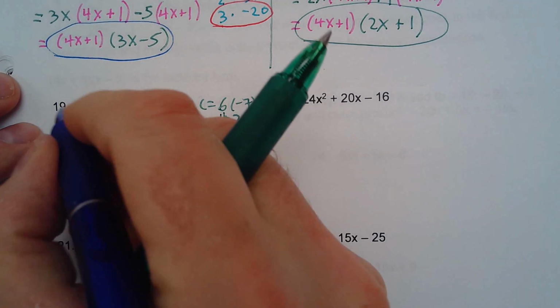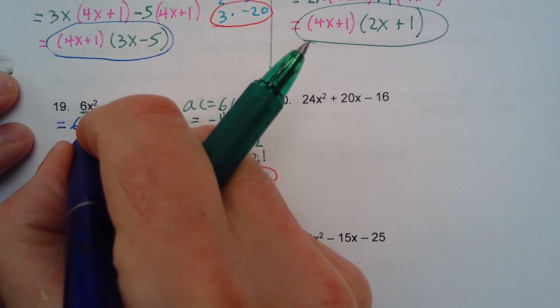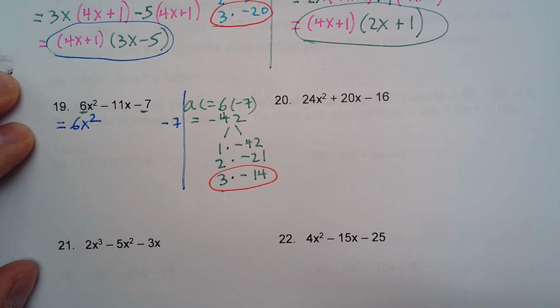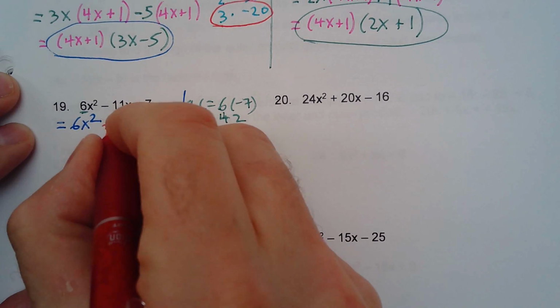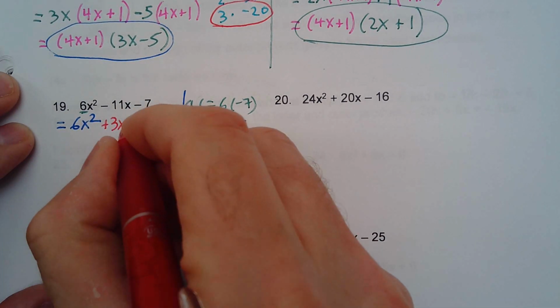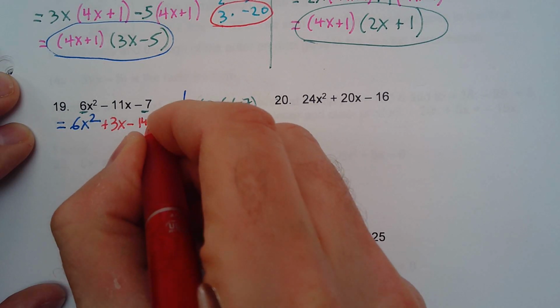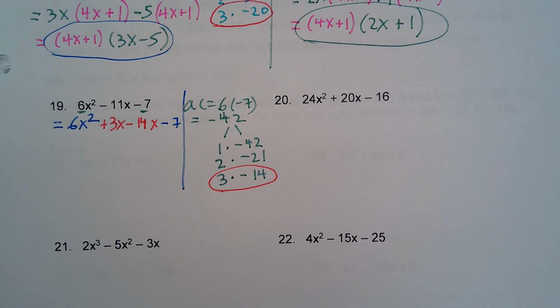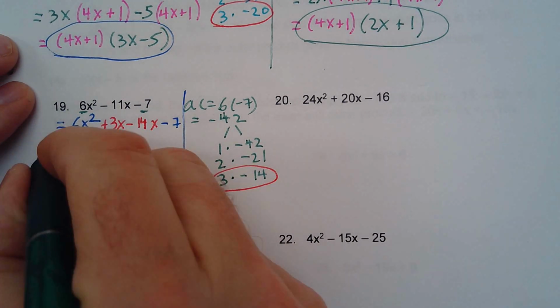So we're going to rewrite this as 6x squared, and rewrite that middle term as a plus 3x minus 14x, and then do our factor by grouping. So if I look at the first two terms, they have a common factor of 3x.